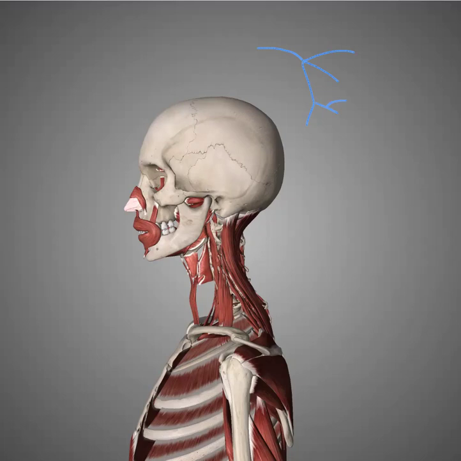Is it from the front or from the back? Yes, I think it's the posterior. Let me just make sure. I think it's the anterior, because the posterior one is the inferior alveolar nerve, right? One second. The lingual nerve comes out of the posterior. I was right, the posterior.